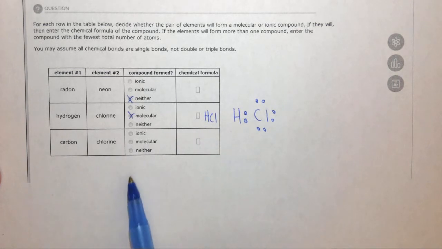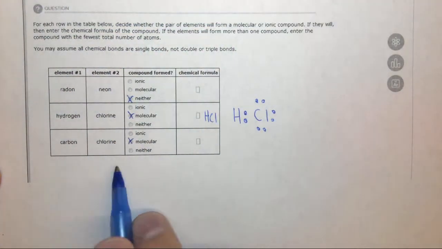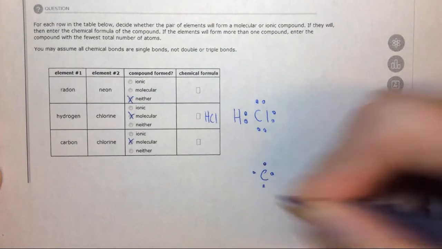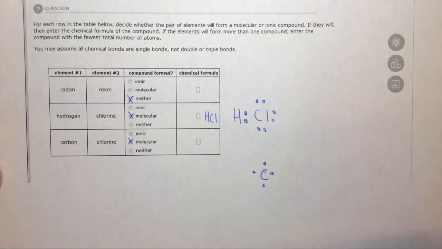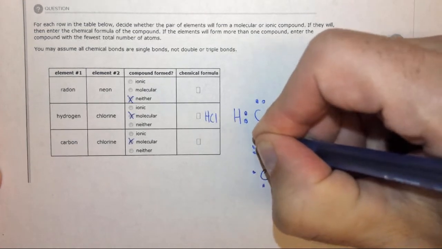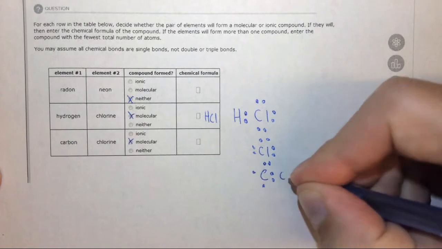Carbon and chlorine. Well, we're definitely going to form a molecular compound here because we have two nonmetals. Carbon has 4 valence electrons, so it likes to form 4 bonds. Chlorine has 7, so it likes to form 1 bond and 3 lone pairs.